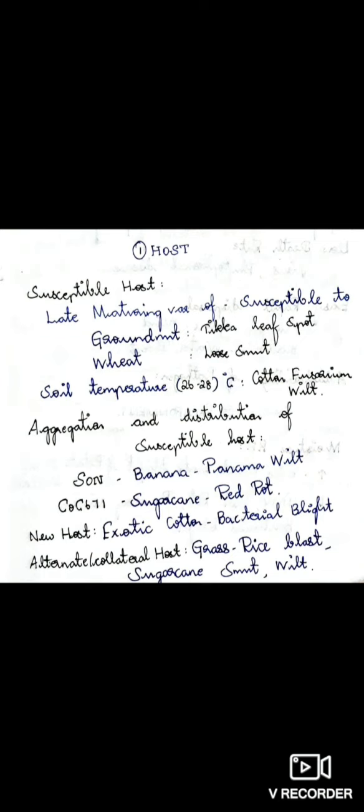So with host, let's look at the further subdivisions, out of which the host plant is yielded, it is susceptible to the pathogen. First one is the susceptible host. Susceptibility is to accept anything without any resistance.